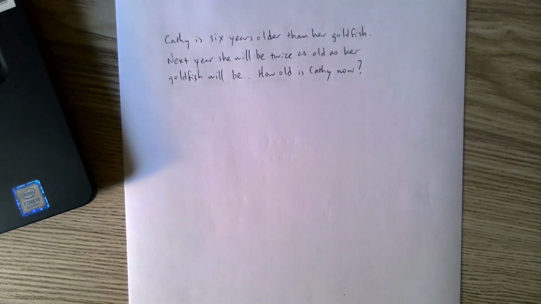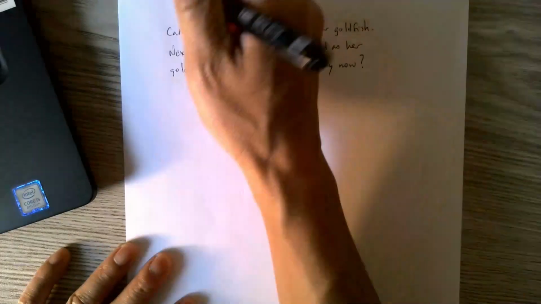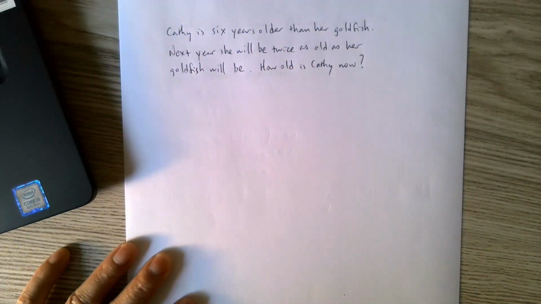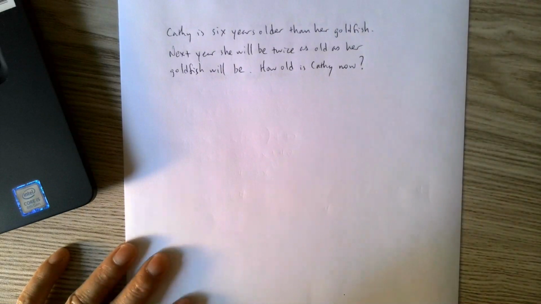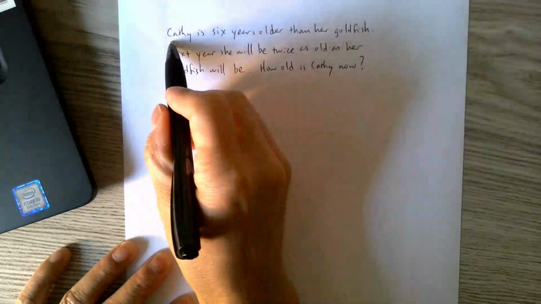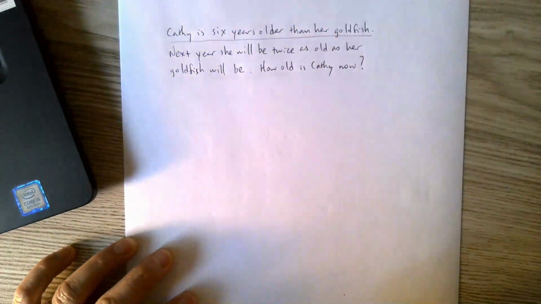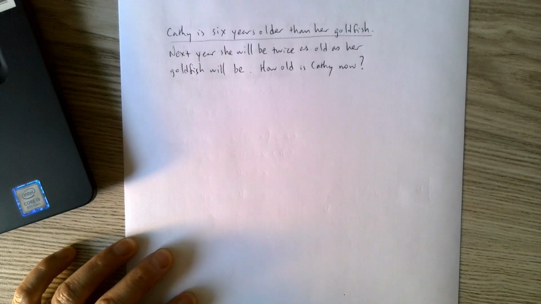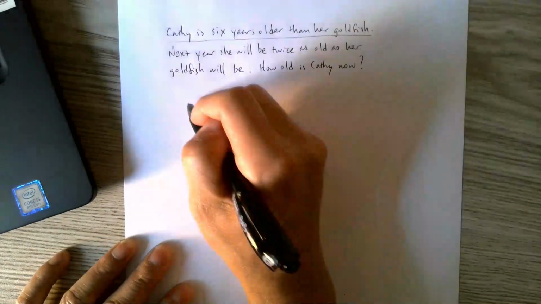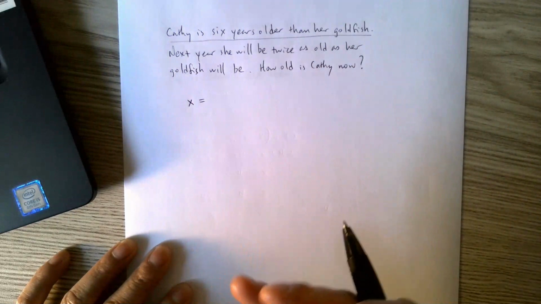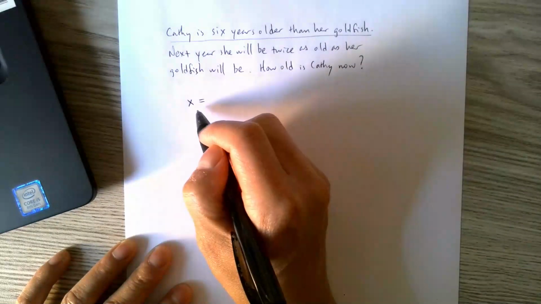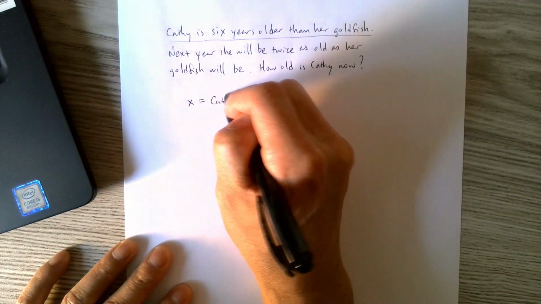Now, on to age problems. Kathy is 6 years older than her goldfish. Next year, she will be twice as old as her goldfish will be. Okay, let's focus on the first sentence so we can set up our variables. I'm going to make, since we're talking about ages, Kathy's age X.